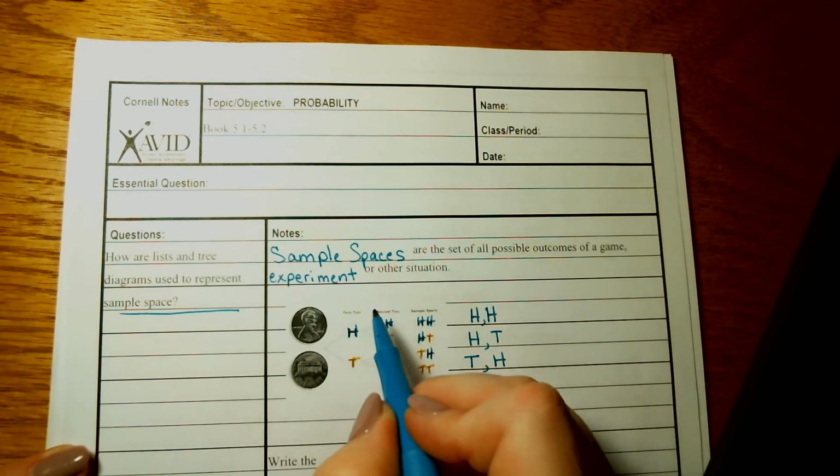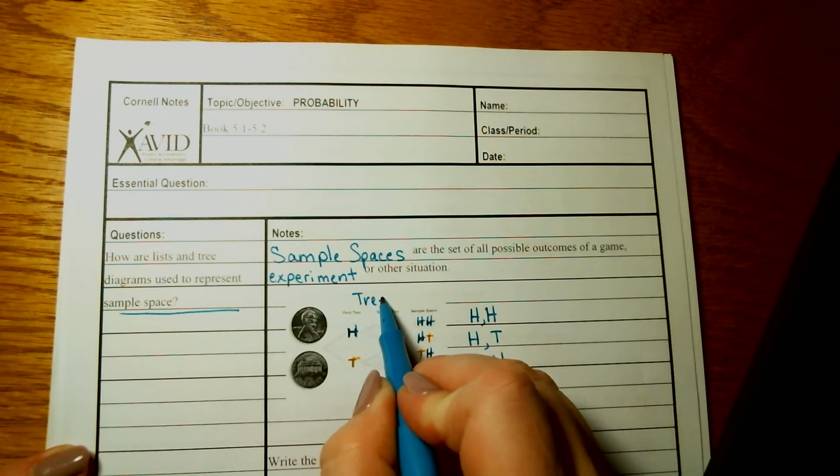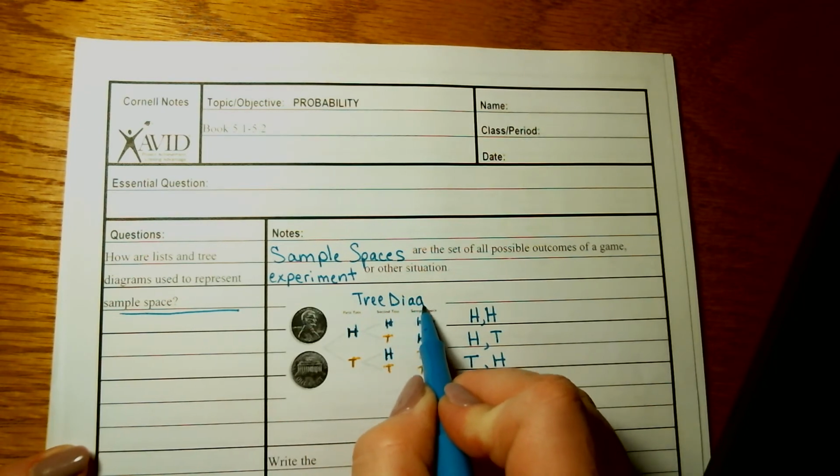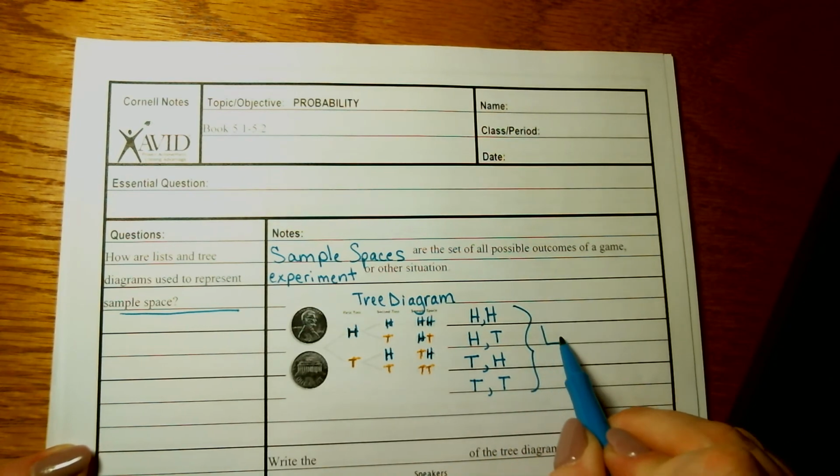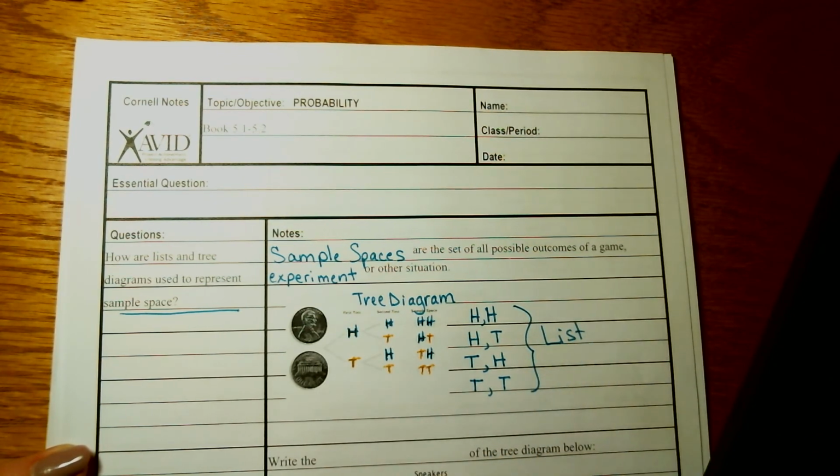This right here is what we call a tree diagram. And this is what we call a list. So when we're looking at sample space, you can write that either way.